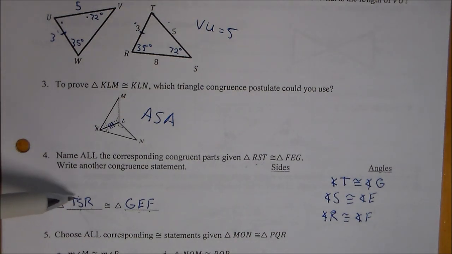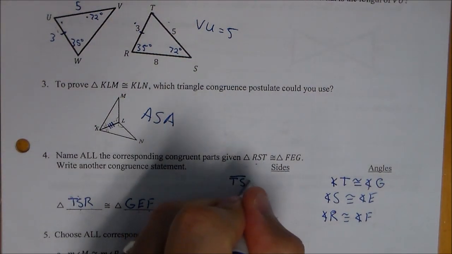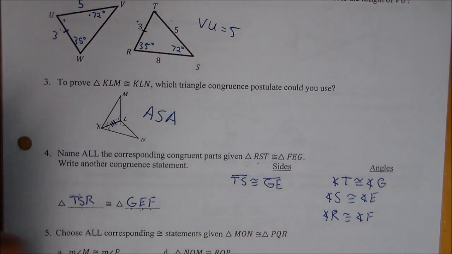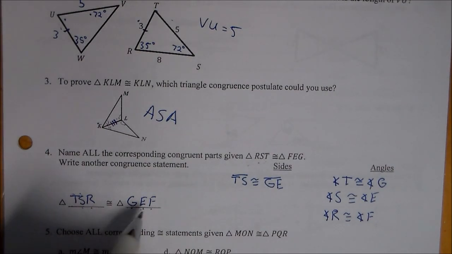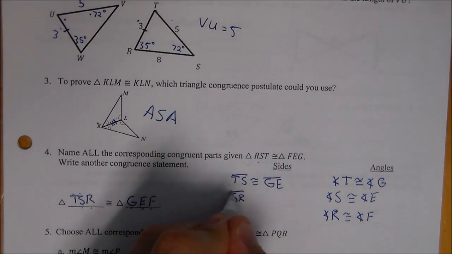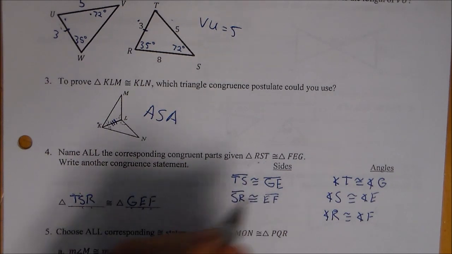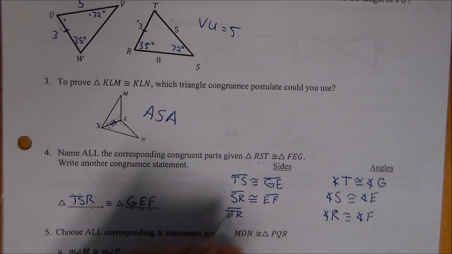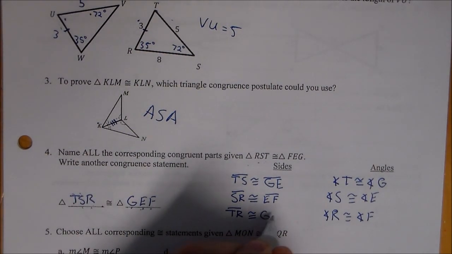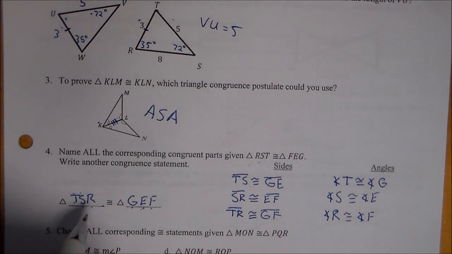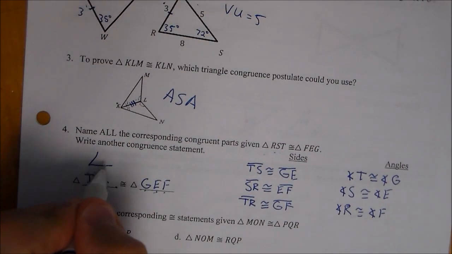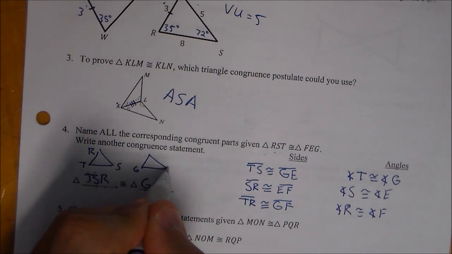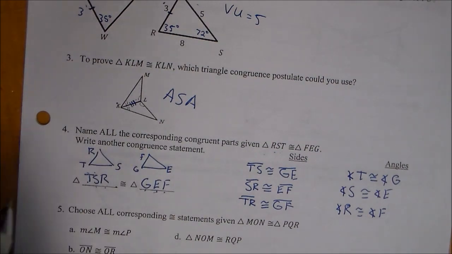For the sides, we'll use the same approach. So TS is the first two sides. That's congruent to GE, also the first two sides. The second and third side, SR, is congruent to EF. And then last, I'm going to do the first and third side, which would be TR and GF. Now, if you're not sure about reading that, we at least need to acknowledge that that order is important. But what you could do is just label two triangles, TSR and GEF, and then use their corresponding parts to match them up.